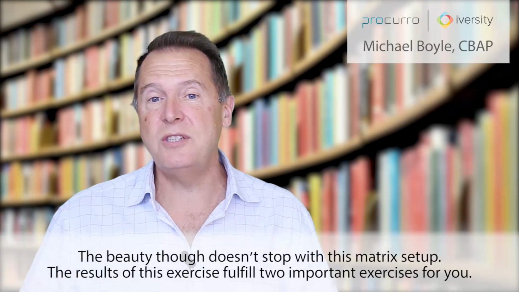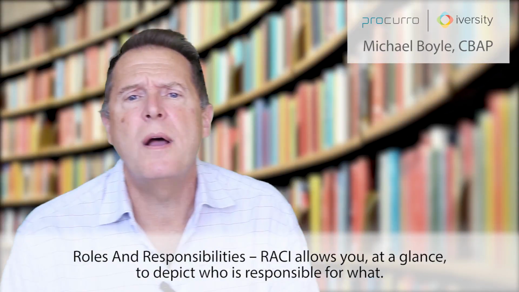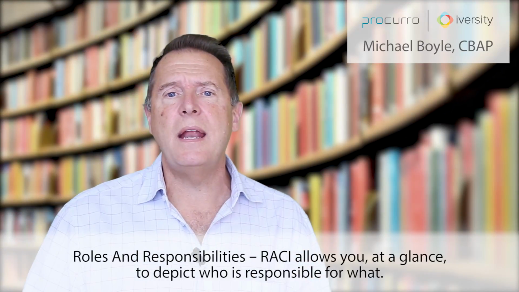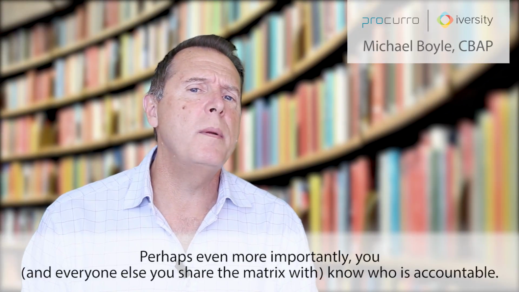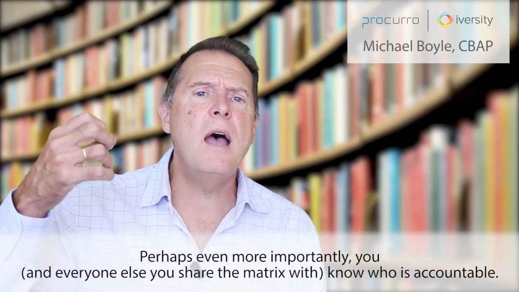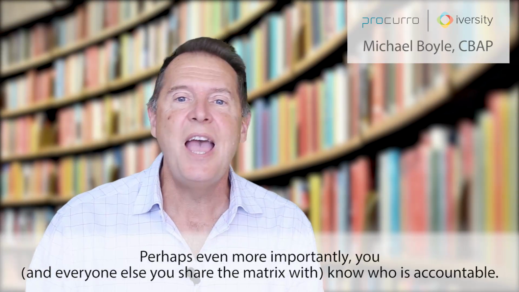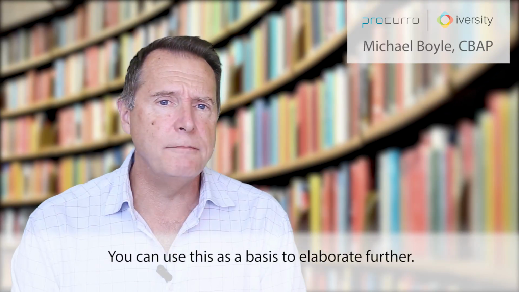The results of the exercise fulfill two important purposes for you. The first one is roles and responsibilities. RACI allows you at a glance to depict who is responsible for what. Perhaps even more importantly, you and everyone else you share the matrix with know who is accountable. You can use this as a basis for further elaboration.